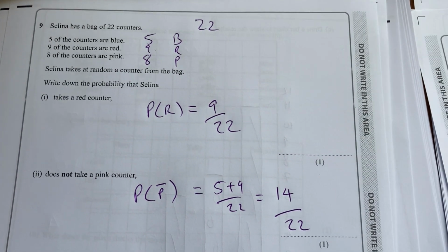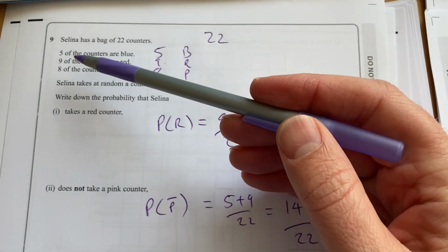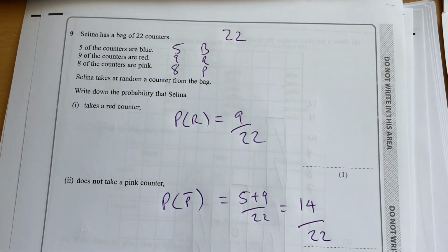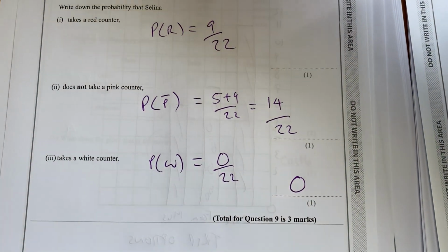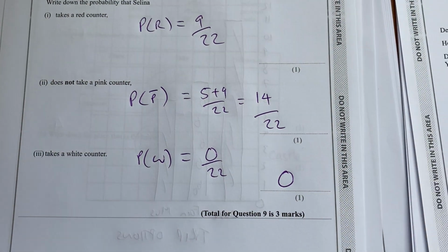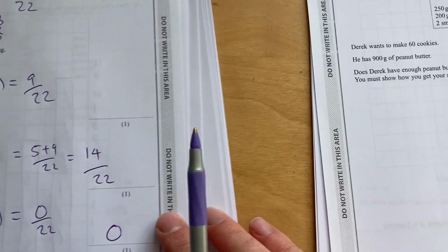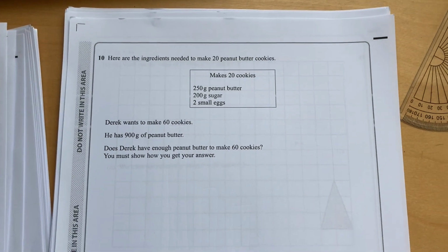And check 5, 9, and 8 add up to 22, so nothing's missing. 17 plus 5 is 22. So that should be fine there. Right, let's move on to the last questions we'll do for this video before we move on to the next video.